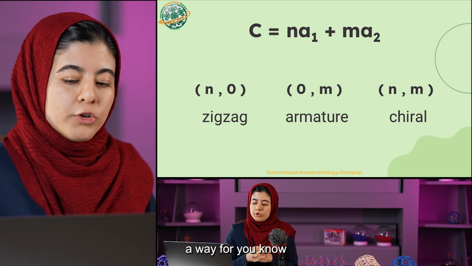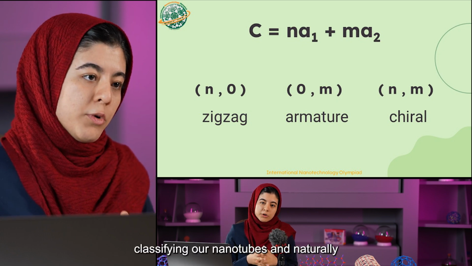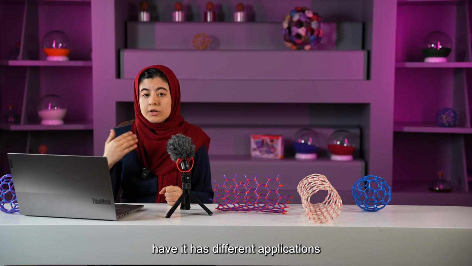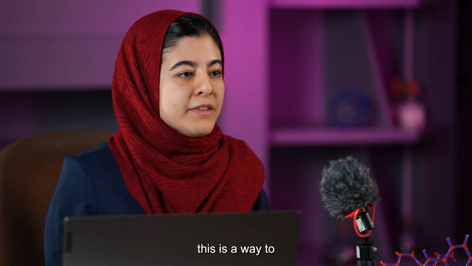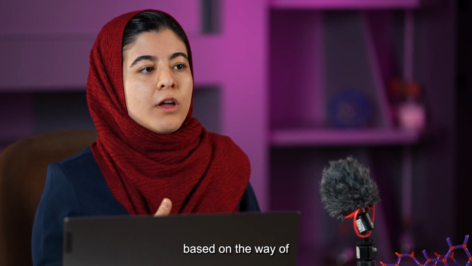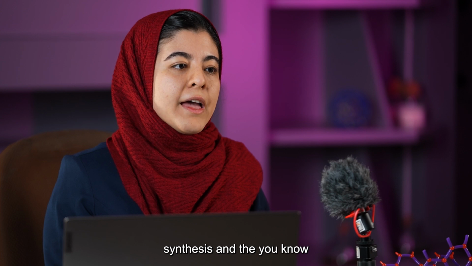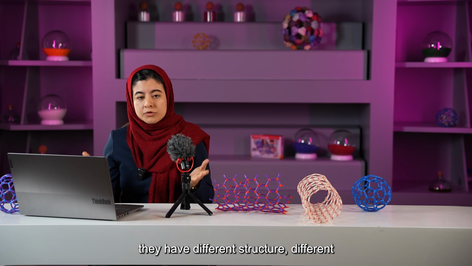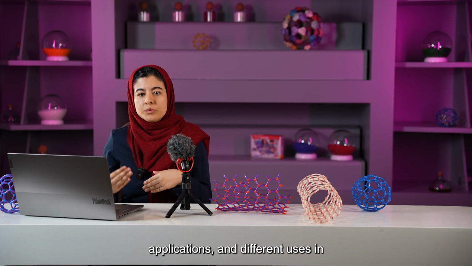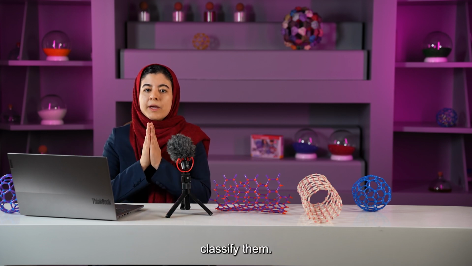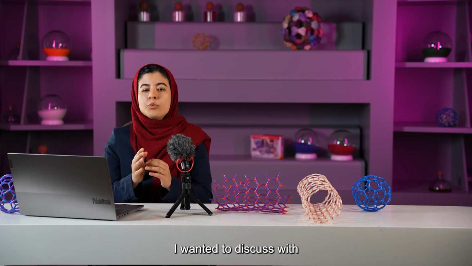So this is a way for classifying our nanotubes, and naturally, based on which nanotube we have, it has different applications and properties that can be used in different fields. Based on the way of synthesis and the categories that we have for them, they have different structures, different applications, and different uses in different fields. So this is the way we classify them, and that was the last topic I wanted to discuss with you.